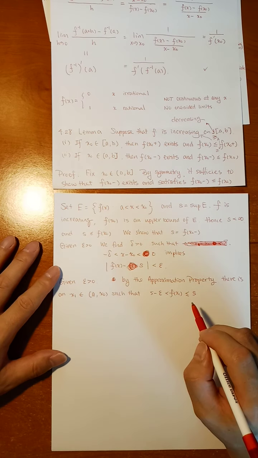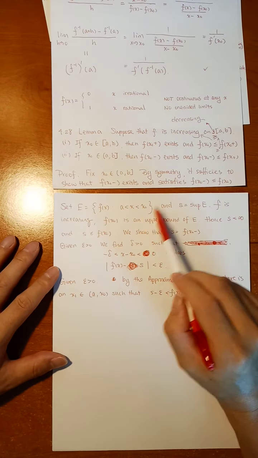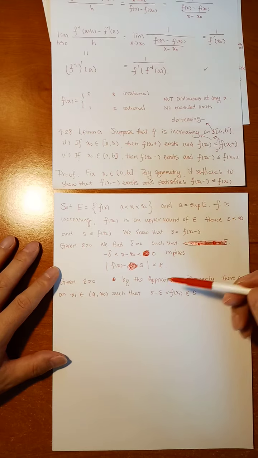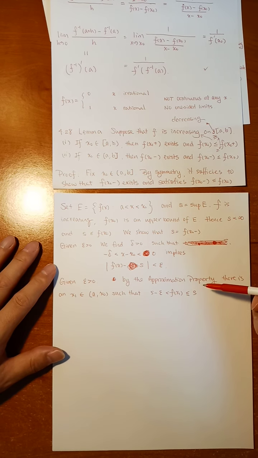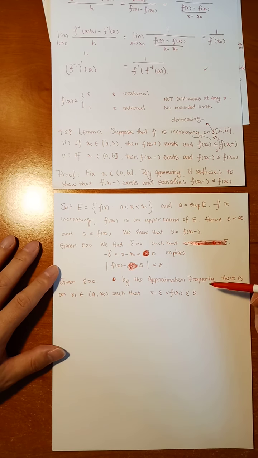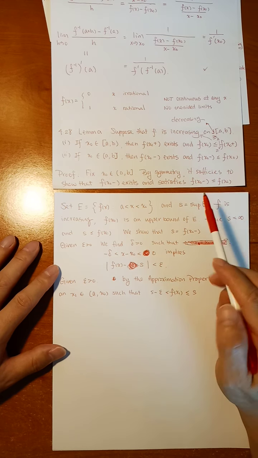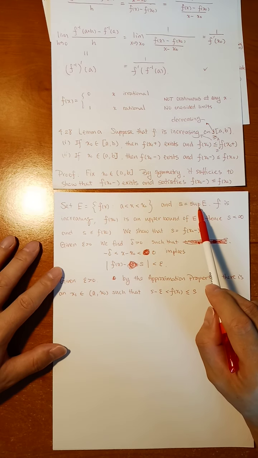And here is the reason we use this part instead of the first part. The approximation property, literally from the theorem, is stated for the supremum. If you want to prove part 1, you're going to use the infimum instead.